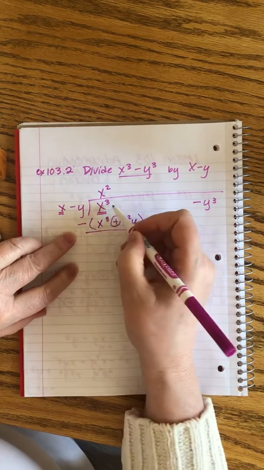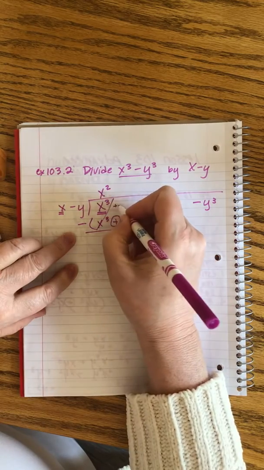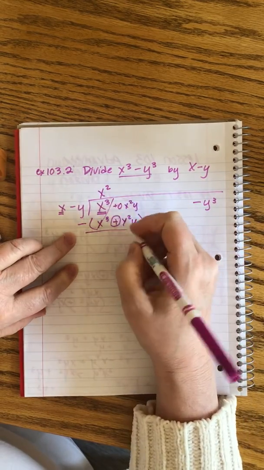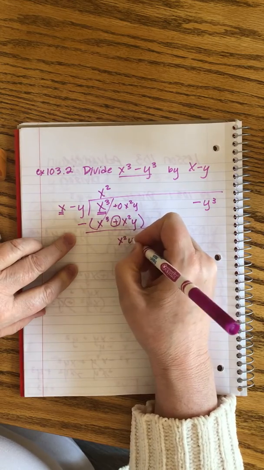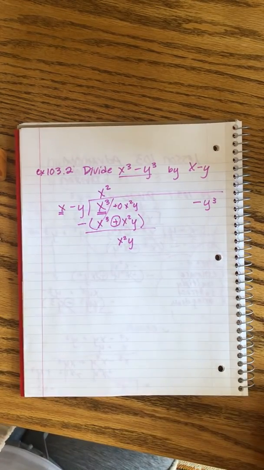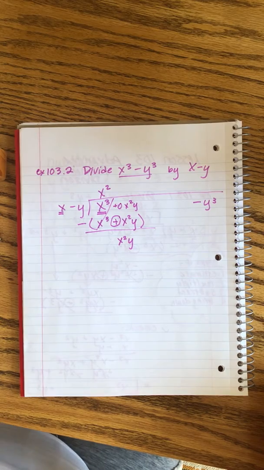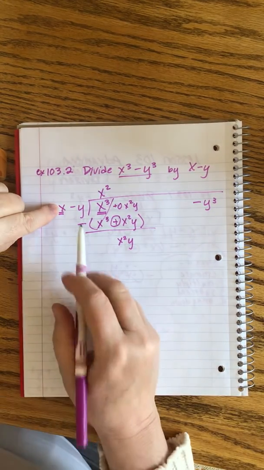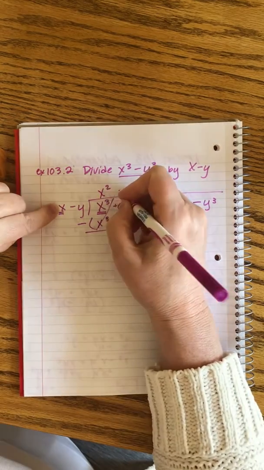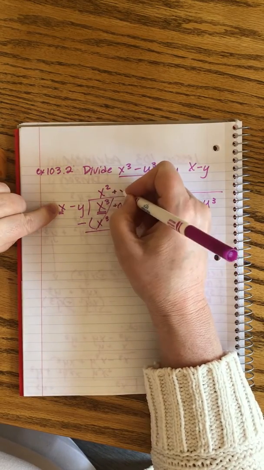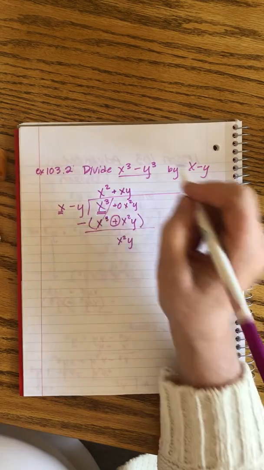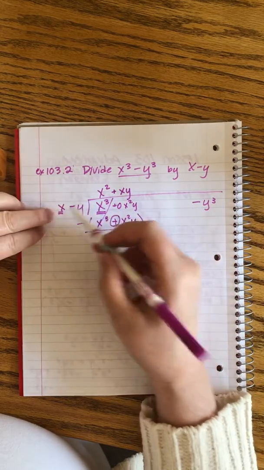That will change this. That will change that. We go to subtract. That's gone, and we need plus a 0 x squared y. We're adding it, so we have x squared y right there. Okay. So far, so good. Now we have to figure out what do we have to multiply by x to get x squared y. That would be a positive xy.